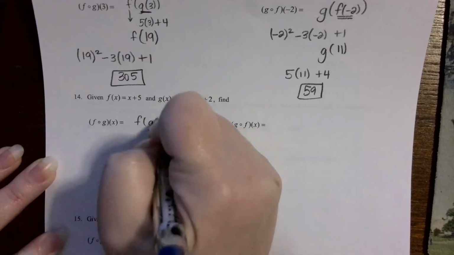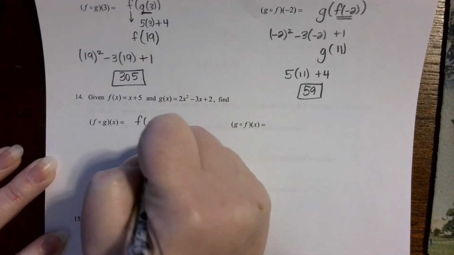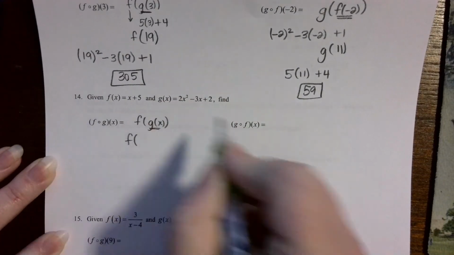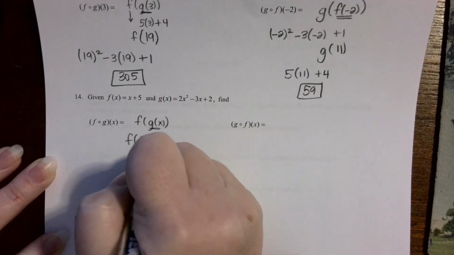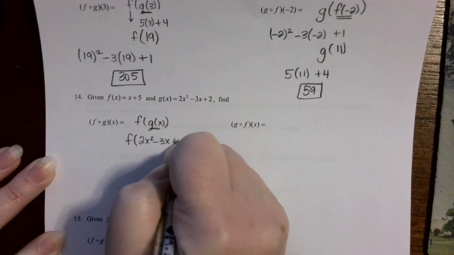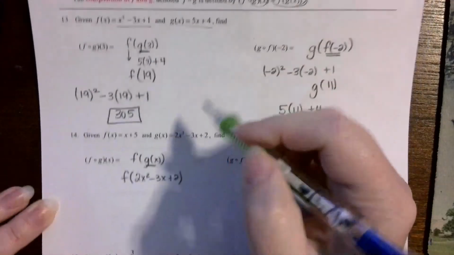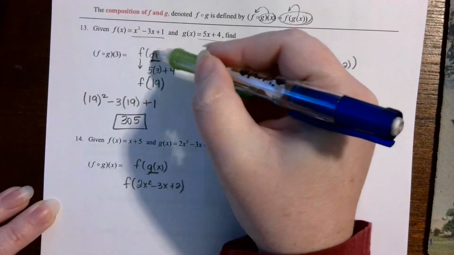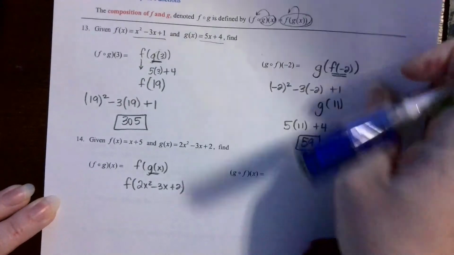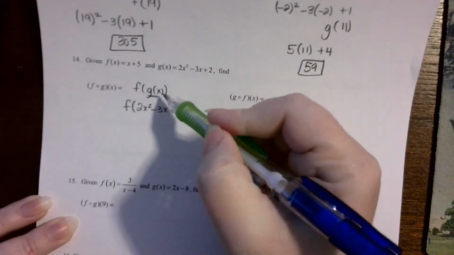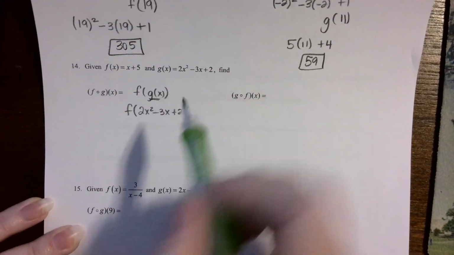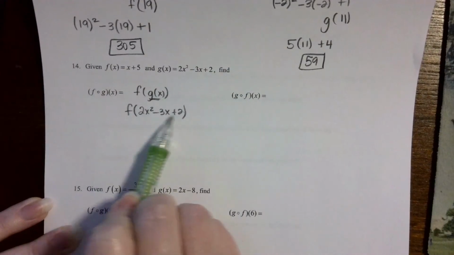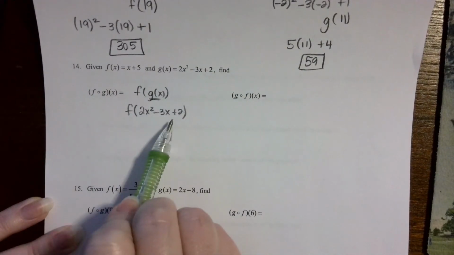So f of g of x means the first thing we're going to do is replace g of x with what it is. So 2x squared minus 3x plus 2. Just like up above here, we said g of 3 was 19, so we replaced g of 3 with 19. Well, this time, we don't have a number. We just have g of x. So we're going to replace it with what g of x actually is.